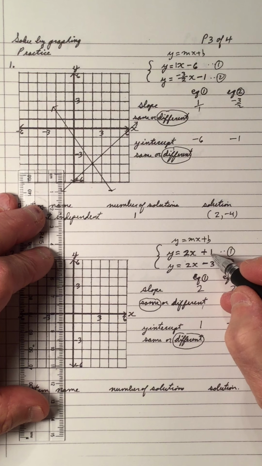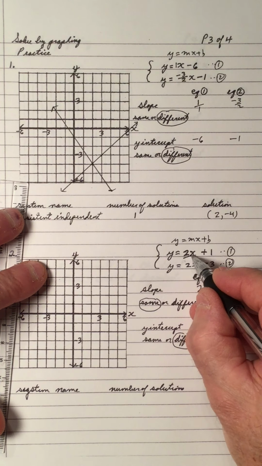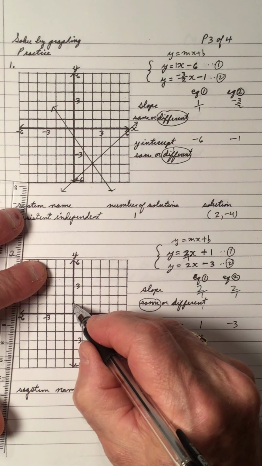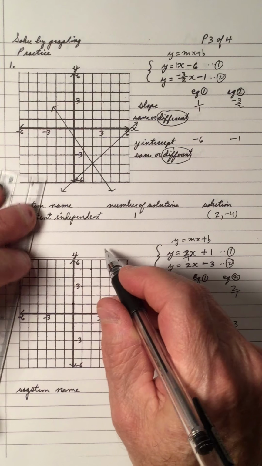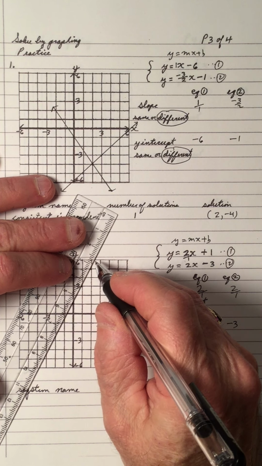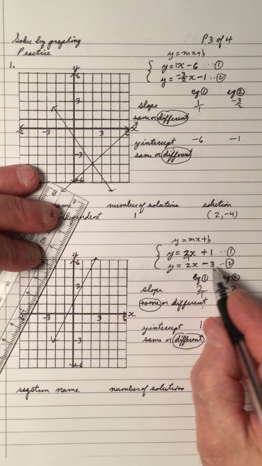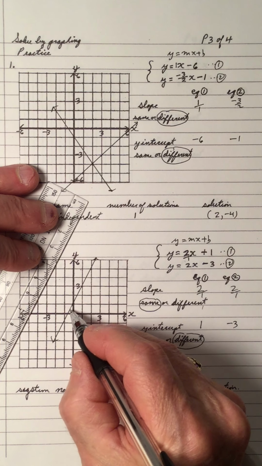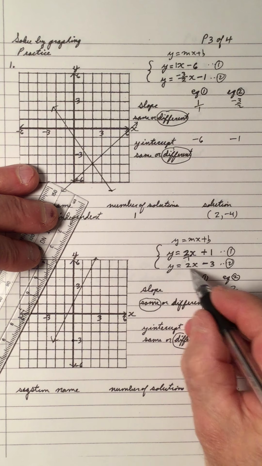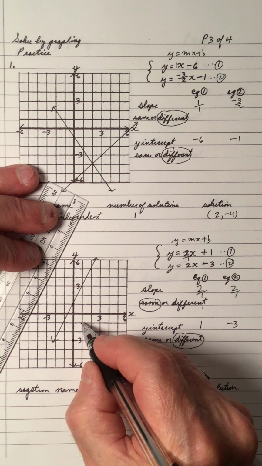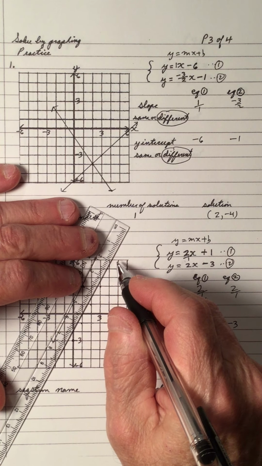So here we go. Take the first equation. The y-intercept is 1, which is right there. Remember, that's 0, and y is 1 right there. And 2 is understood to be 2 over 1. So from this y-intercept, you rise 2 and go right 1. Rise 2, go right 1. So let's draw a line through those 3 points. Again, 2 points will do it, but I always like to draw a third one and line it up. To draw the second one, I have a y-intercept of negative 3: negative 1, negative 2, negative 3. The y-intercept is negative 3 on the y-axis right there. And the slope is 2, or 2 over 1. So you rise 2, run 1, rise 2, go right 1, rise 2, and go right 1. And I draw a line through those points.